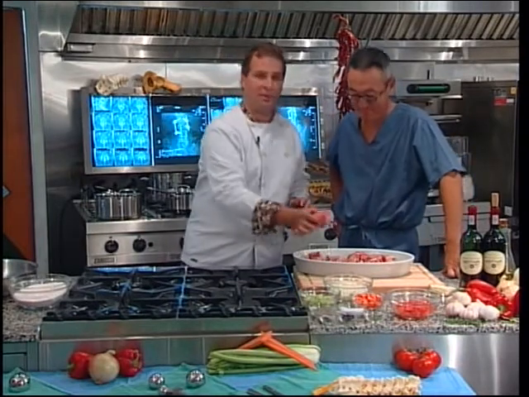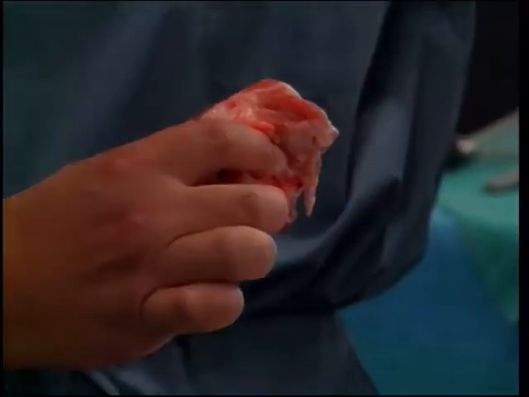Well, we're back. We're going to cook some oxtails. And for those of you who don't cook with oxtail, you're really missing out on something. And this is what oxtail looks like.